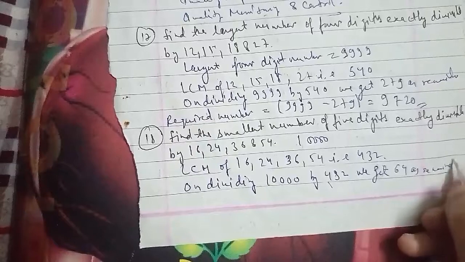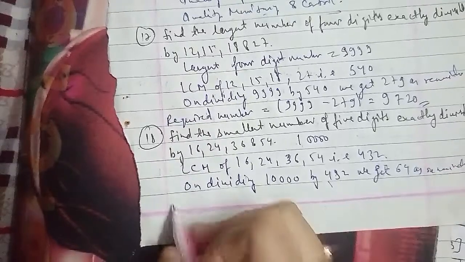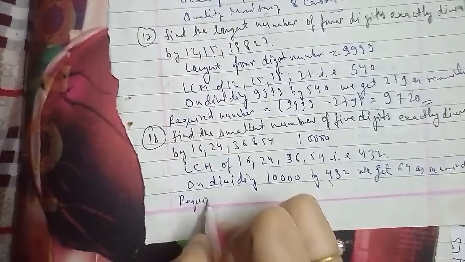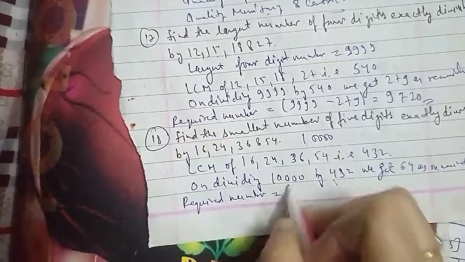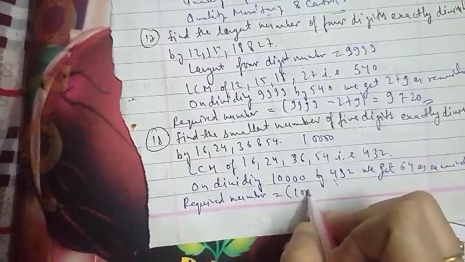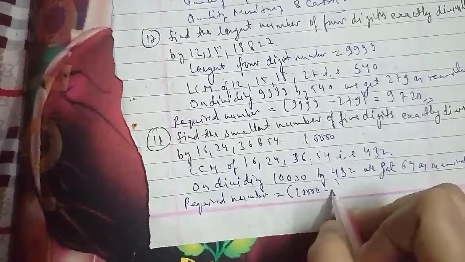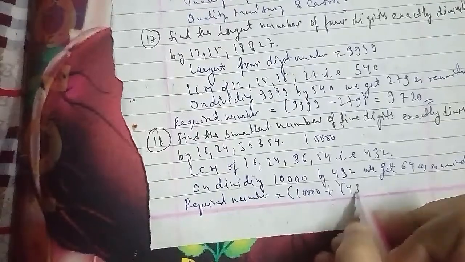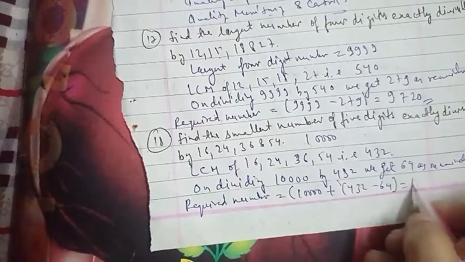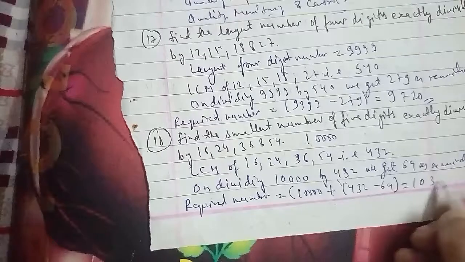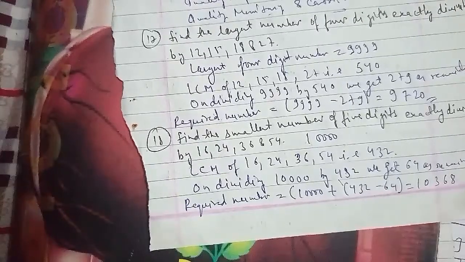So let's go ahead with the other one, which is the 19th question of the session. Find the least number which when divided by 20, 25, 35 and 40 leaves the remainder of 14, 19, 29 and 34 respectively. So we have to solve that.